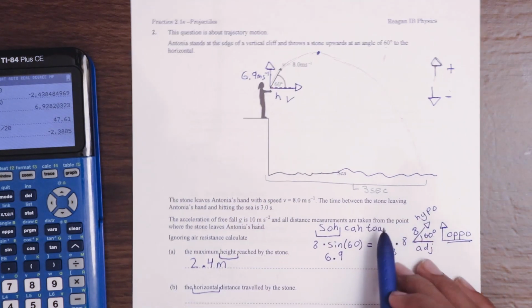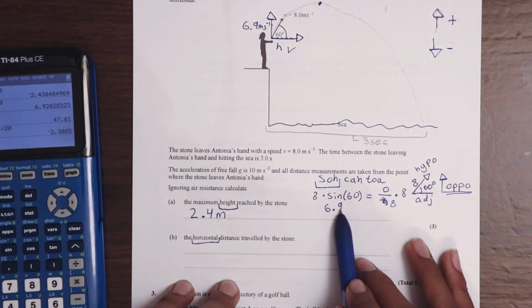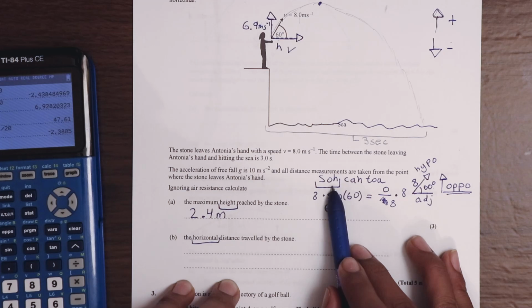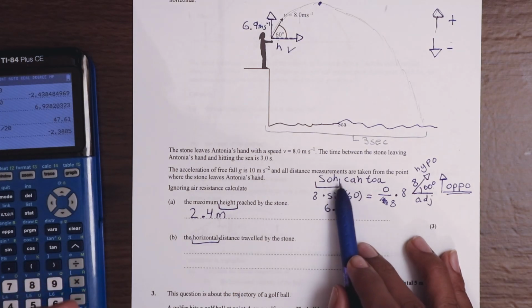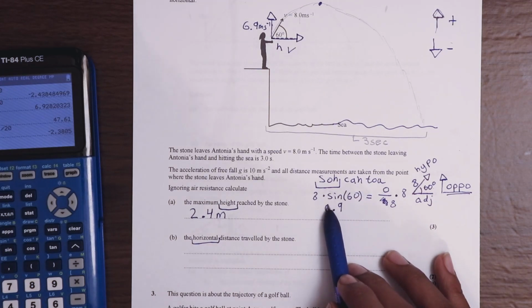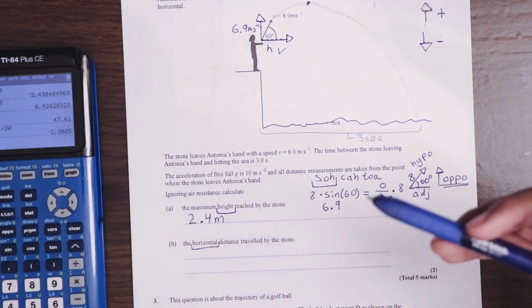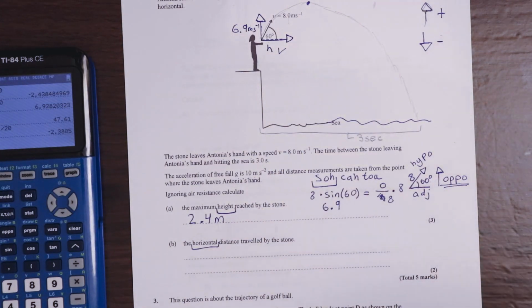Remember how we found this one? We used this in SOHCAHTOA. Now, I know, and a lot of other people know, that you can just use the cos next. So just replace the sine with the cosine to find the adjacent. Let's actually go through it, because some other people might not know how to.